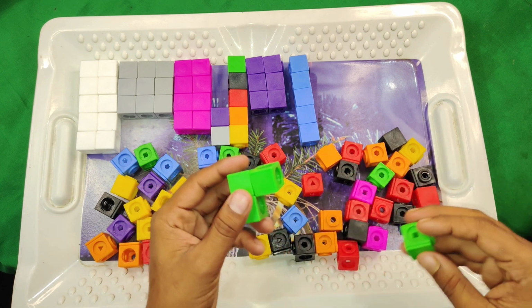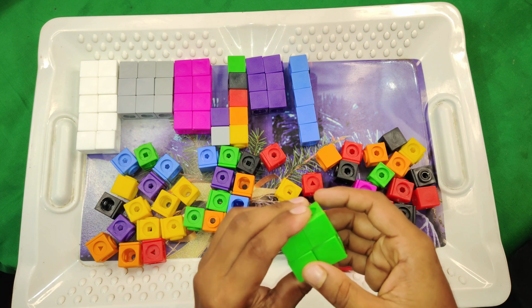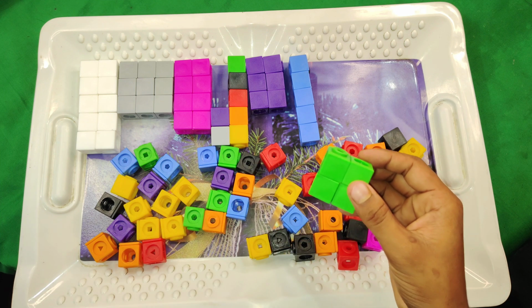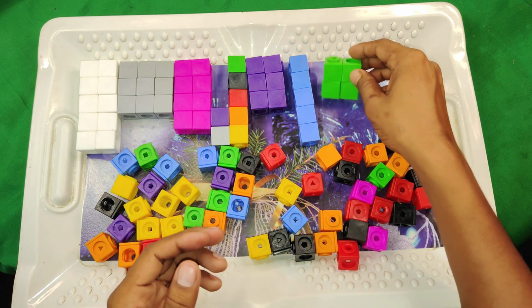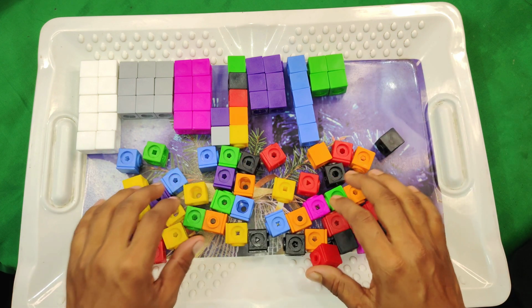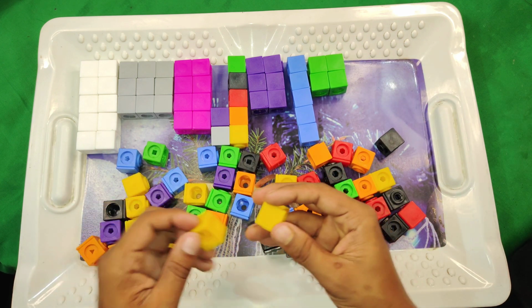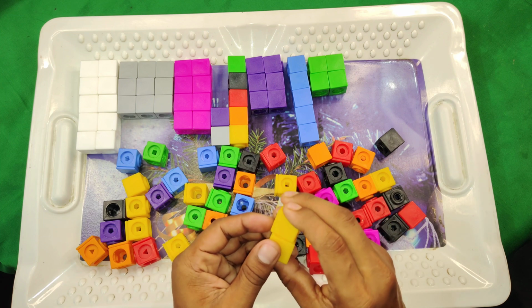3, 4. This is number blocks 4. Let's build number blocks 3. Number blocks 3 is yellow color.